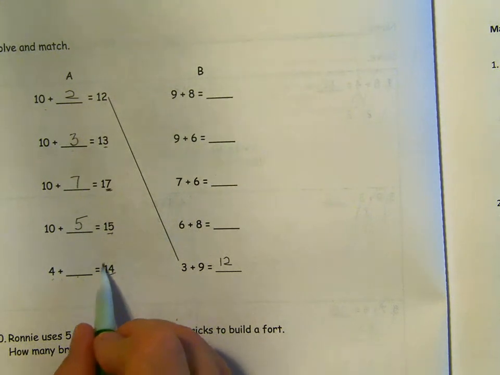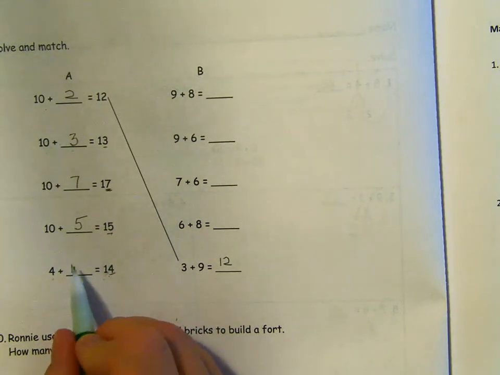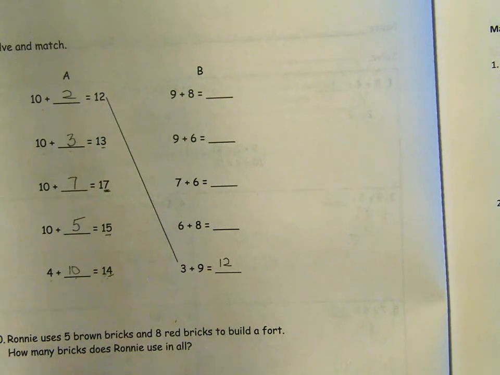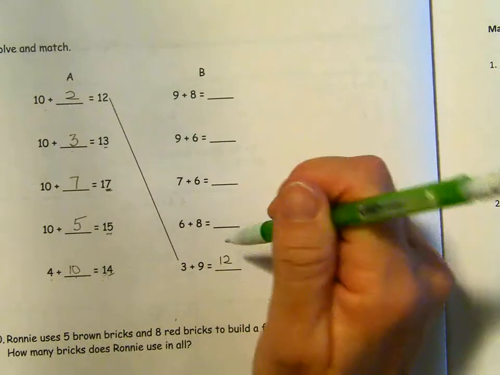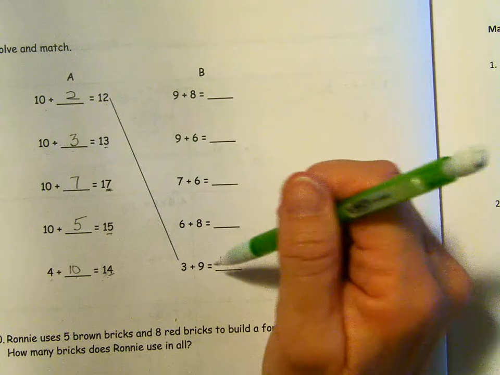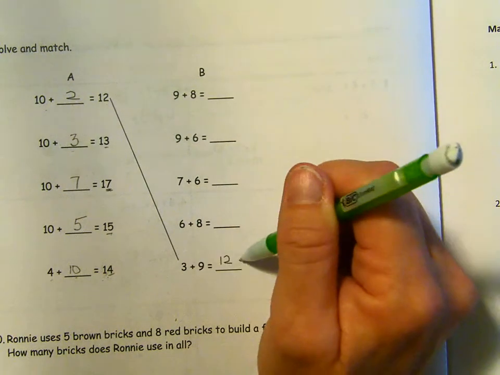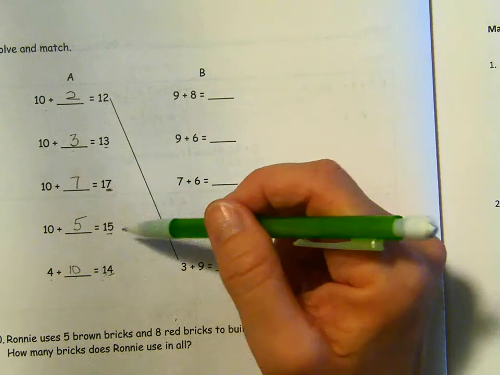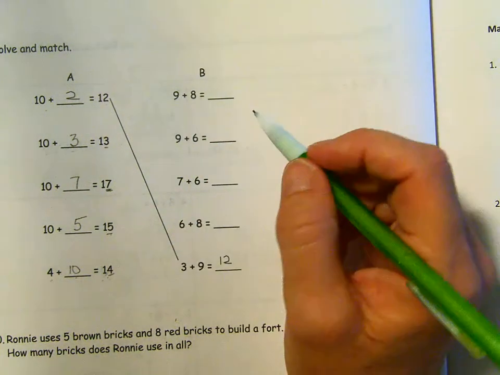What I don't have is that 10. So we're going to put that 10 there. 4 plus 10 is 14. Now we need to solve these to match them. So they already showed us 3 plus 9 is 12. We need to find one that equals 13, 17, 15, and 14.